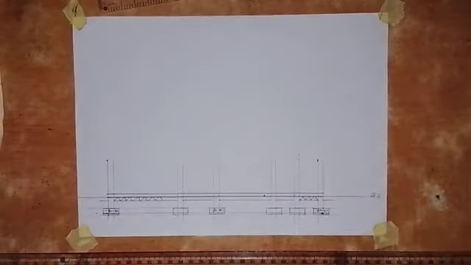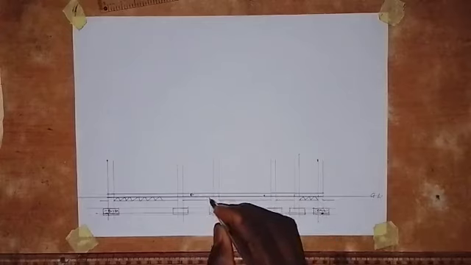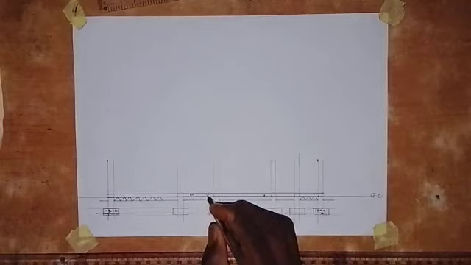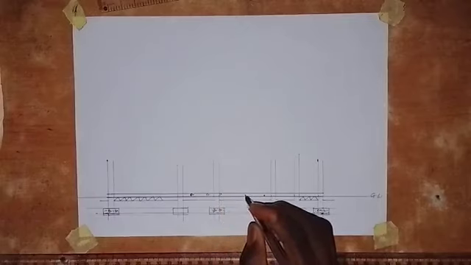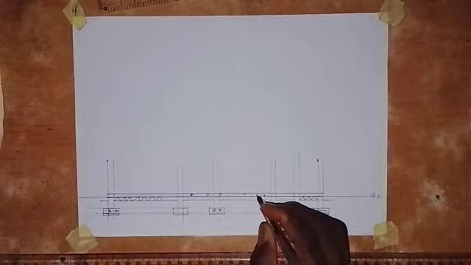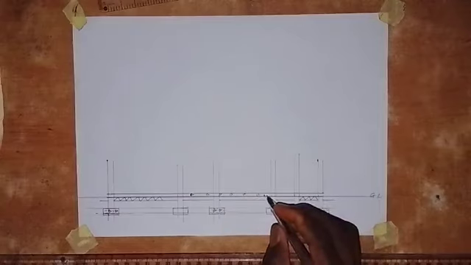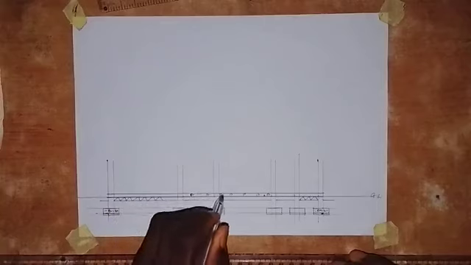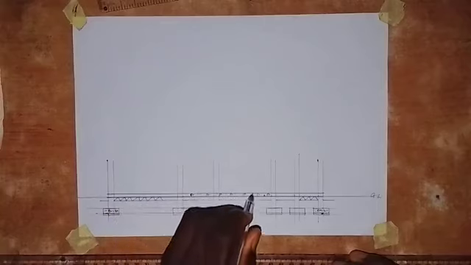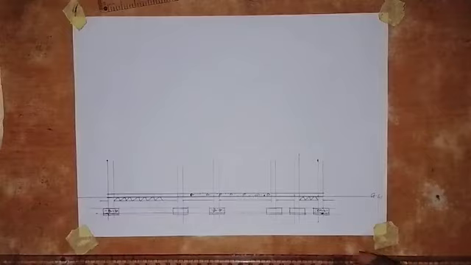So for the concrete slab, let me put it here so that you can see it. Just draw something like this, just as we did for the foundation footing and the blinding. Draw something like this within this space. Let me put one more here. I'm not going to do it for everything. All right, so this is the concrete slab. We have this now.